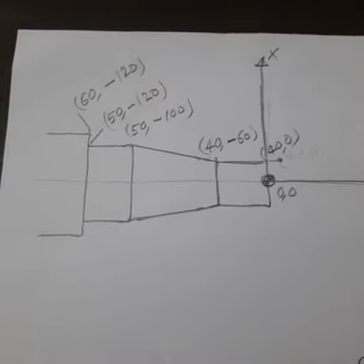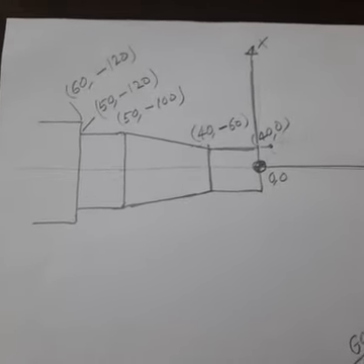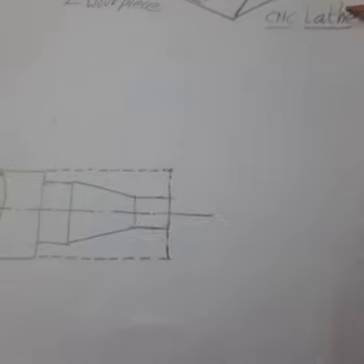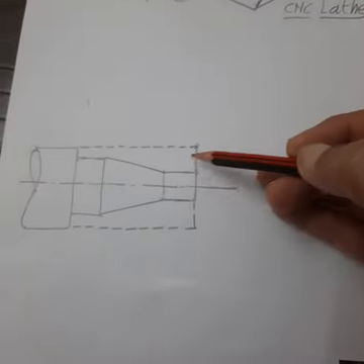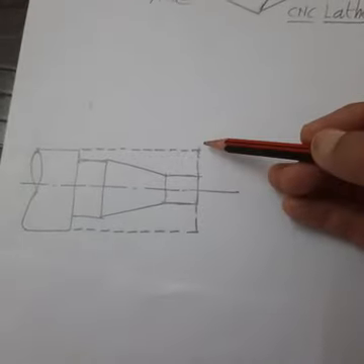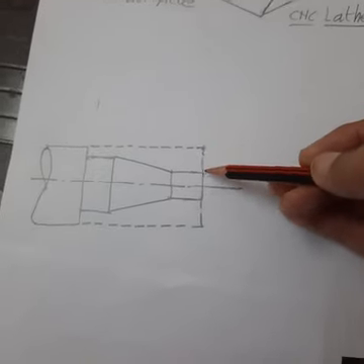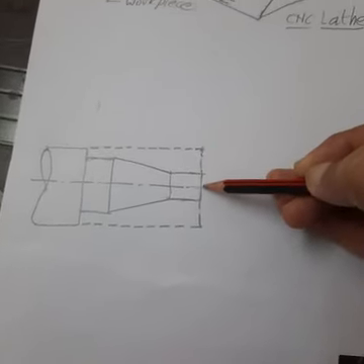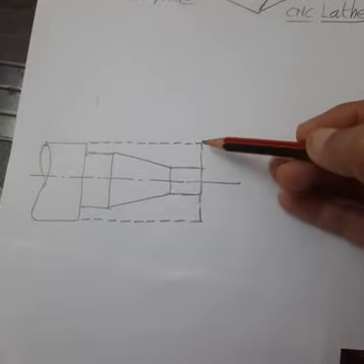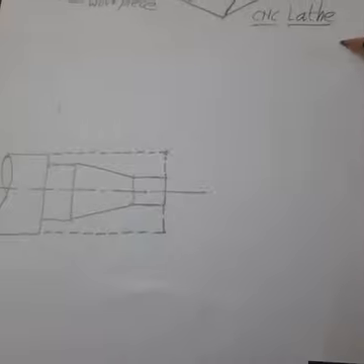Let us first see how to do the facing operation. For doing the facing operation, we are going to bring the tool from its machine home position to this point rapidly. Then after rapidly moving the tool to this point, we are going to move the tool towards the center. Then we are going to take the tool again back to this point. Then we are going to take the tool to the home position.